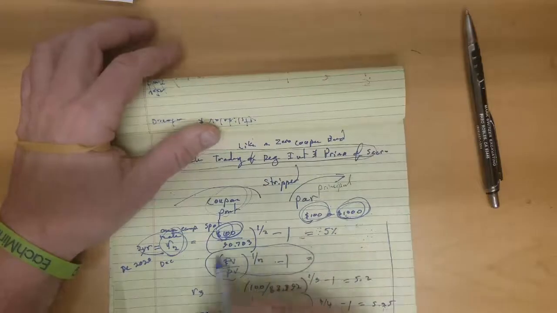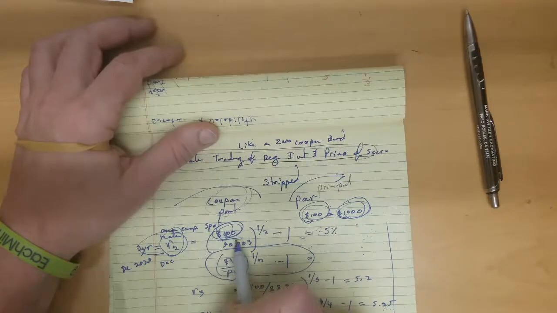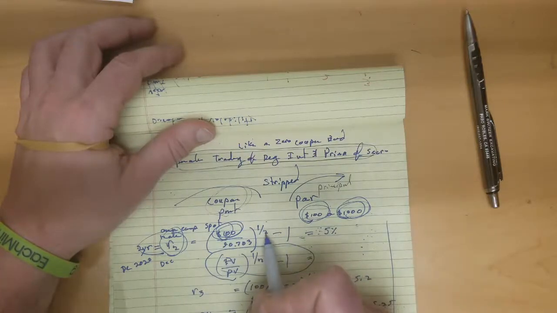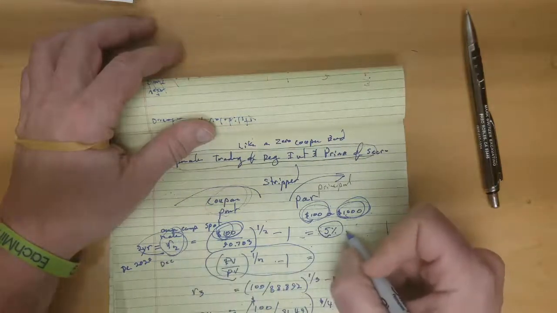All right, and to get the spot rate, or basically the yield on this zero coupon bond, we would take the future value divided by present value, 1 over 2 years minus 1. That gives us a spot rate in the second year of 5%.